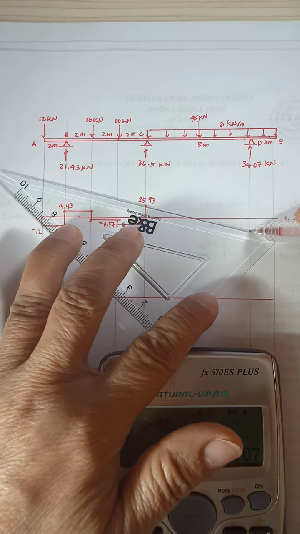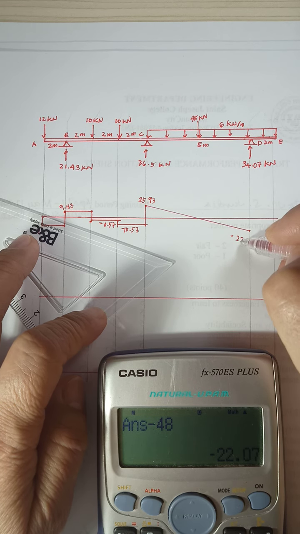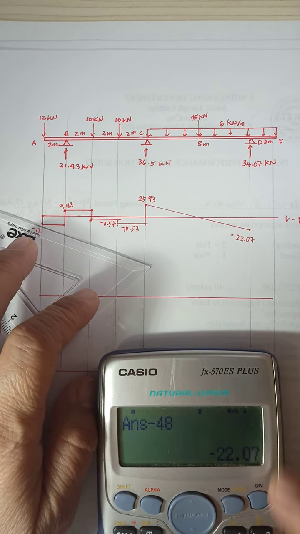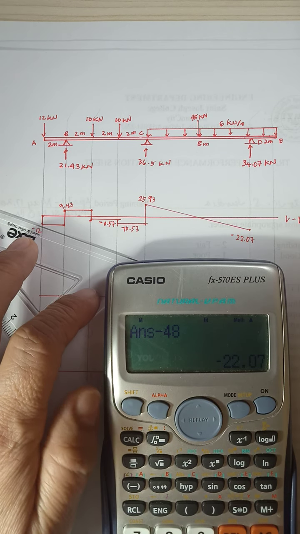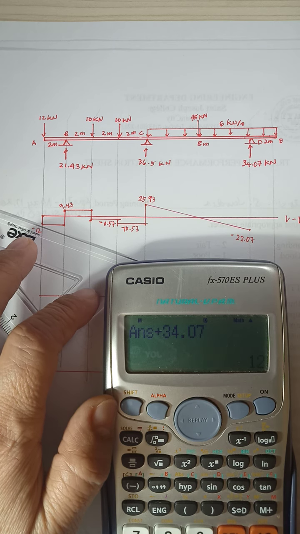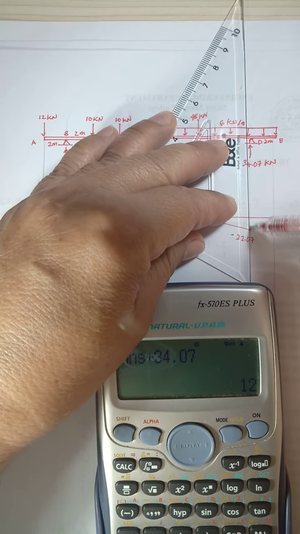So, dool-dool ra siya kadaku na. So, that would be your minus 22.07. Okay, at D naa kay upward nga force 34.07, so plus 34.07 equals 12. Okay, so 12.